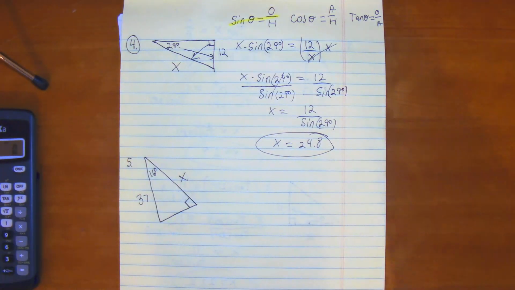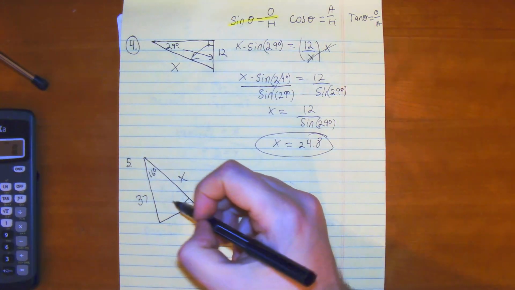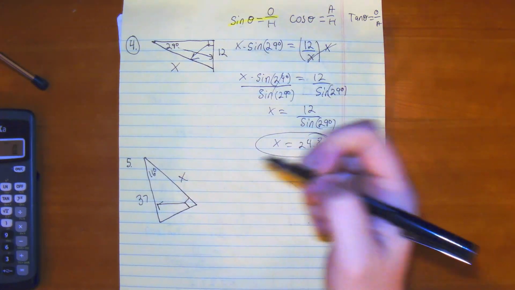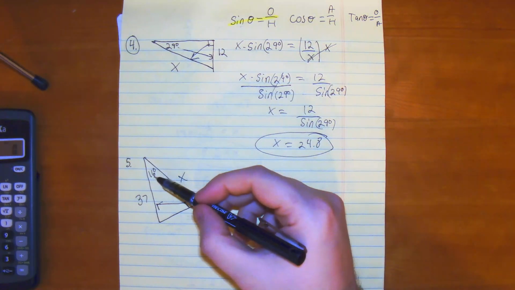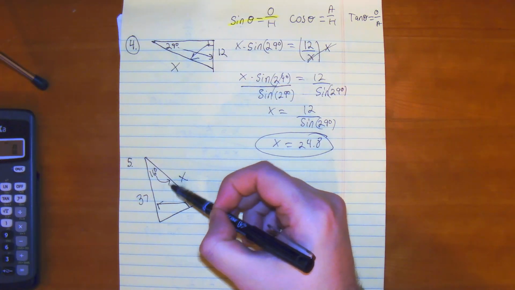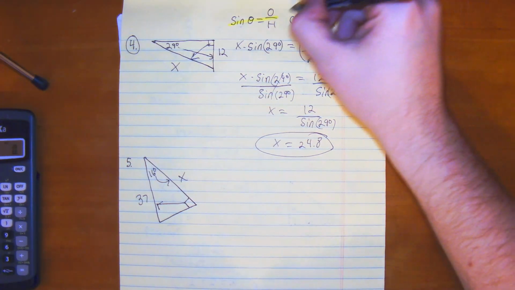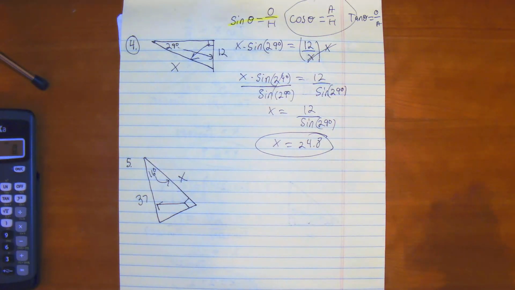Alright, now we're looking at number 5. Number 5, we have to see if we're using sine, cosine, or tangent. I do see we have a hypotenuse, and from this angle, we don't have an opposite, we have an adjacent. So this means the only one we can choose is cosine for this one.